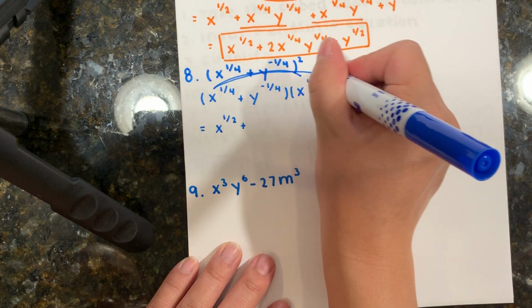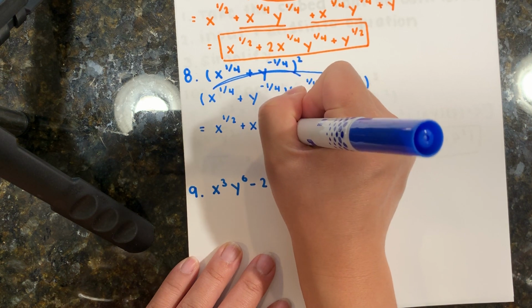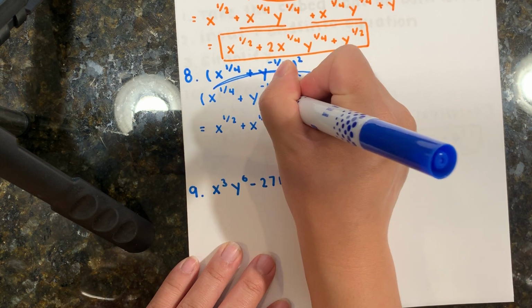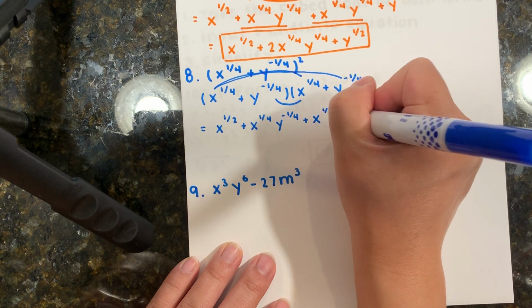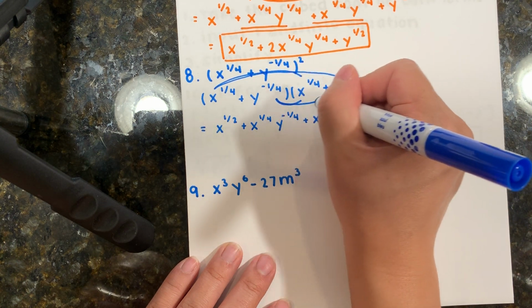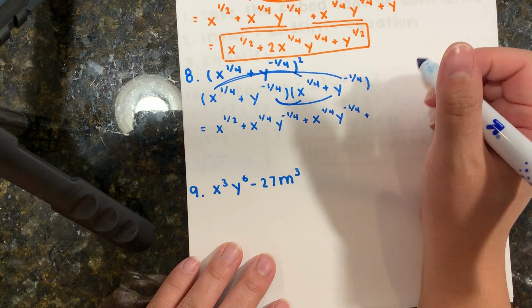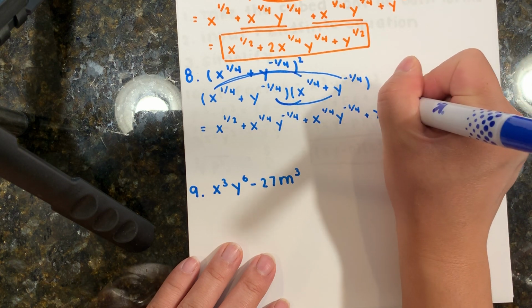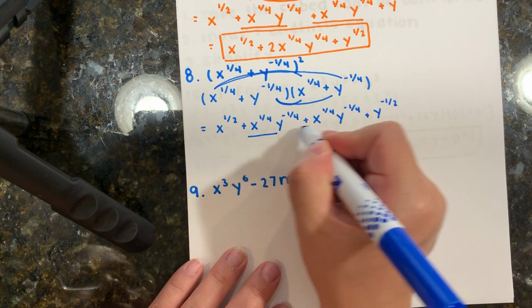Then first term times last term would be x to the 1/4, y to the negative 1/4. Middle term, x to the 1/4, y to the negative 1/4. And then y to the negative 1/4 times y to the negative 1/4 would be y to the negative 1/2. And then we add the two middle terms.